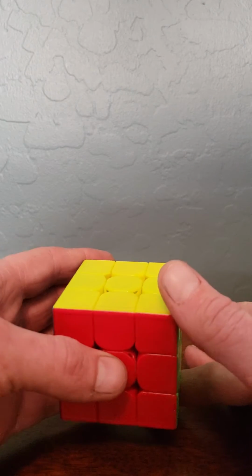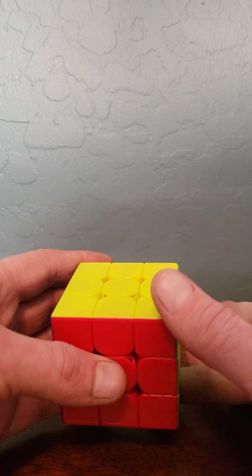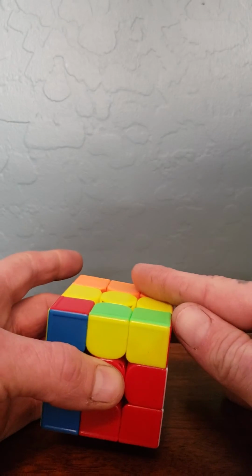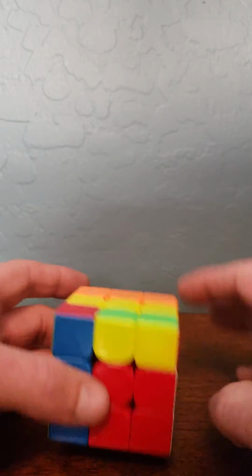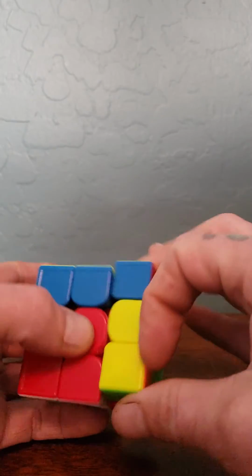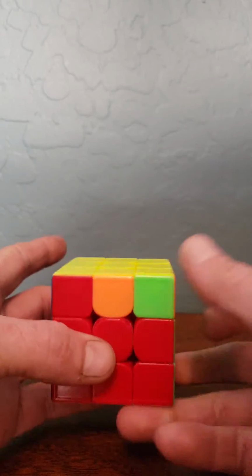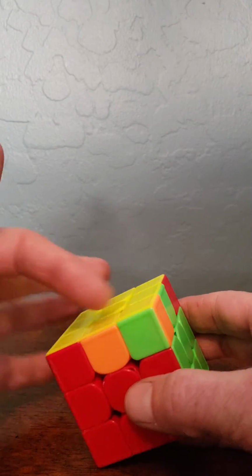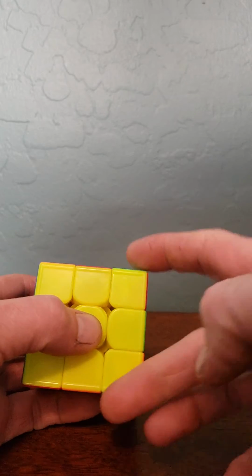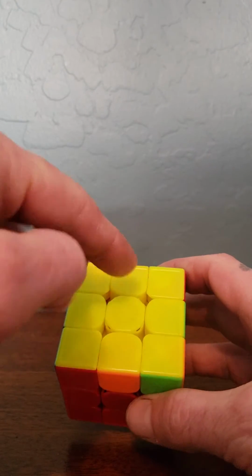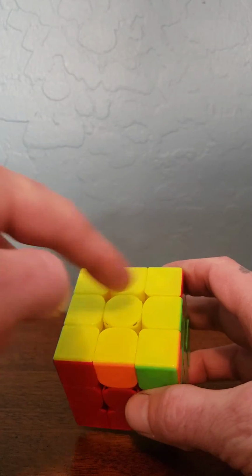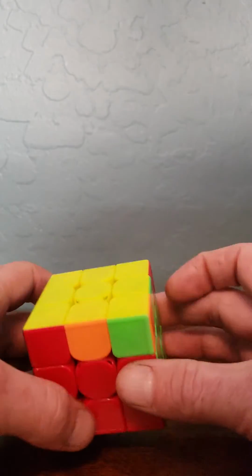So with the F Perm, the setup move is R prime, U prime, F prime. Then we perform the T Perm. We undo our setup move, and we get an F Perm where these corners need to be swapped, but then these edges up and down instead of the T Perm left and right. That's the F Perm.